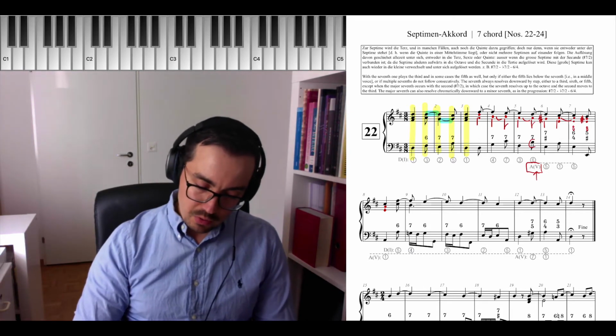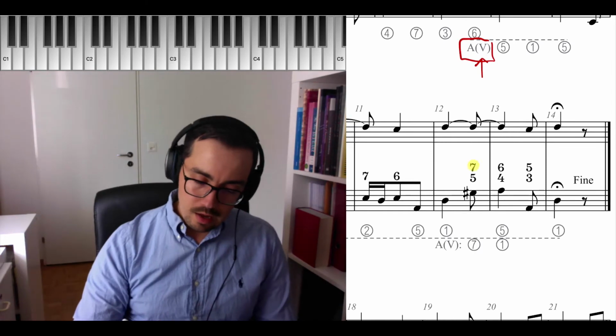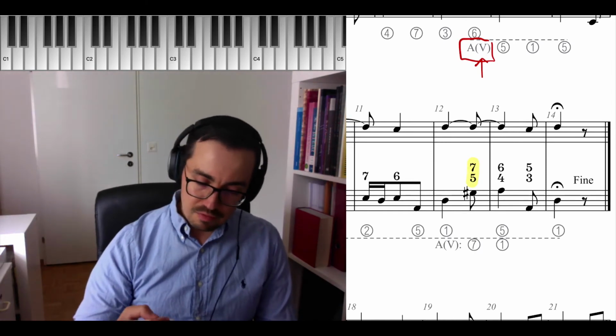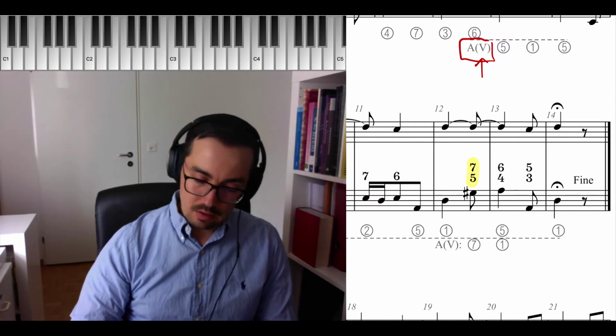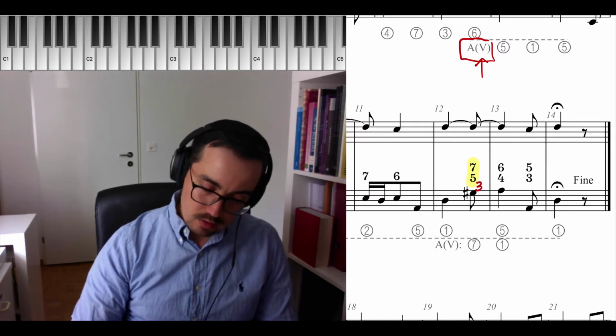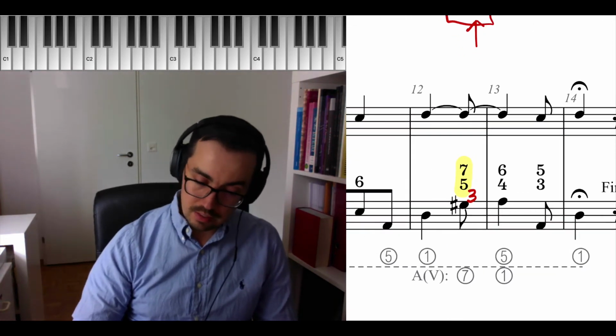The 7th also occurs in a situation where Kellner indicates the 5th in the figure. In that case, you should add the 5th so that there are 4 voices in total, 3 voices over the bass. So the 5th is already present here.